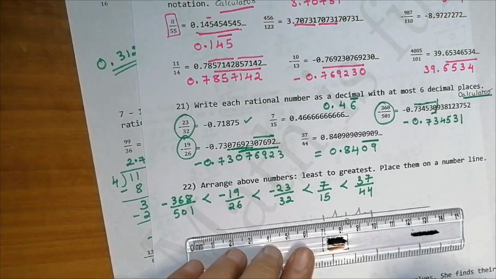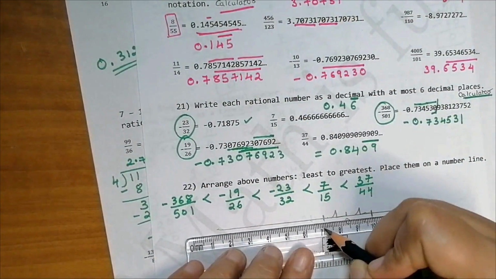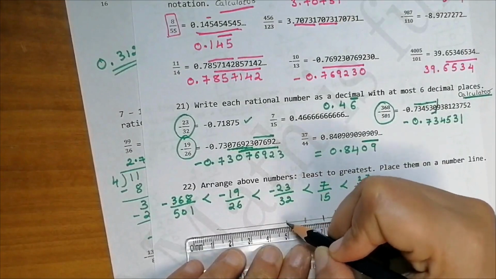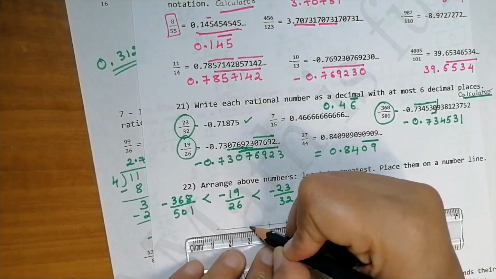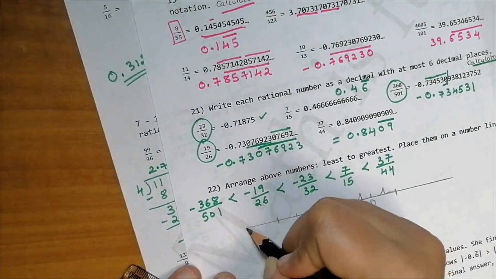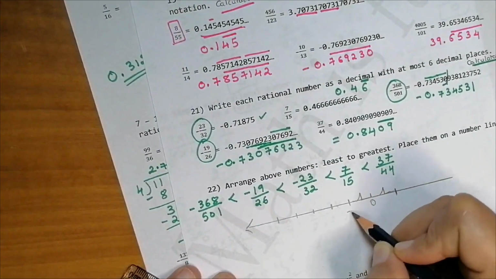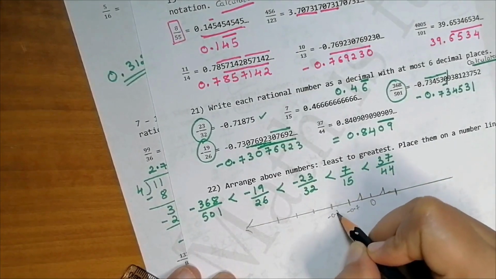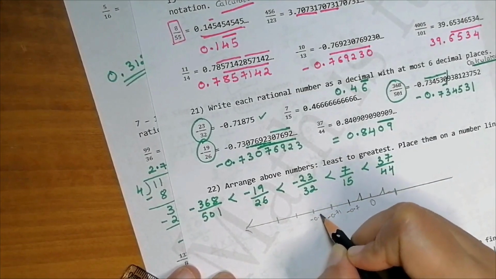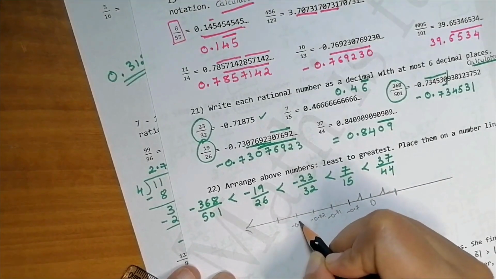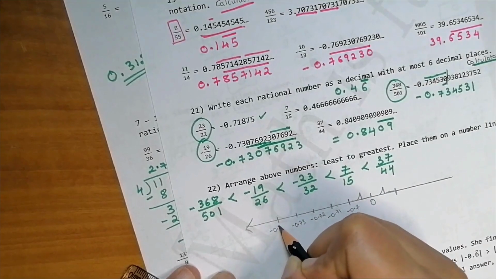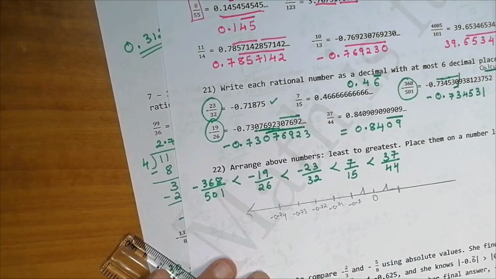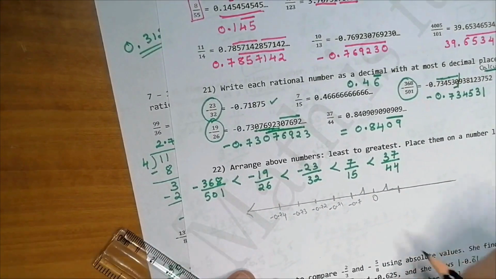So I'll put my 0.7 here, and this will be my 0.71, 0.72, 0.73, and 0.74. So this is minus 0.7, minus 0.71, minus 0.72, minus 0.73, and this is minus 0.74.